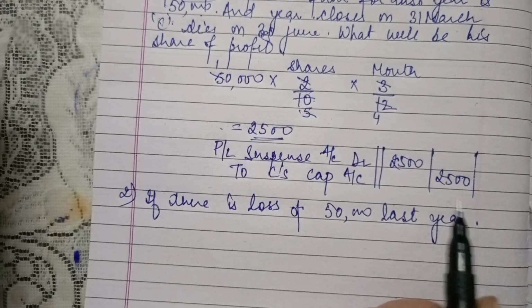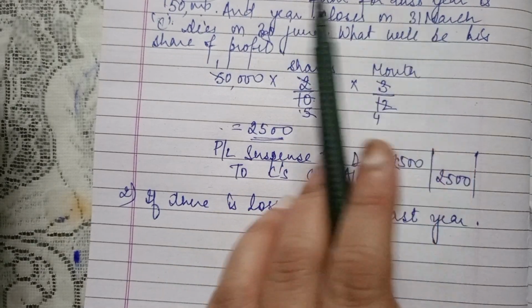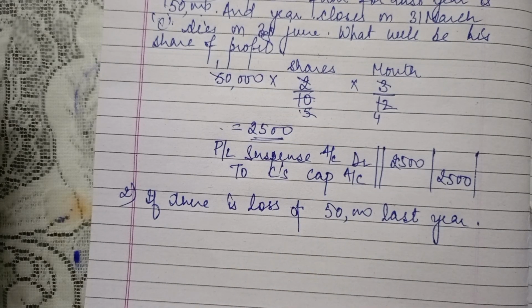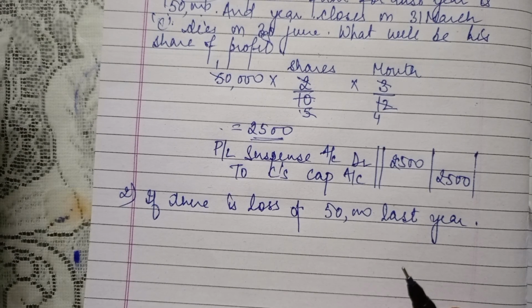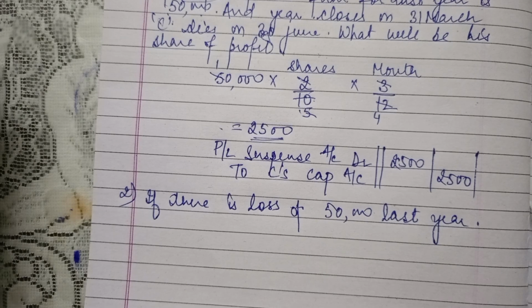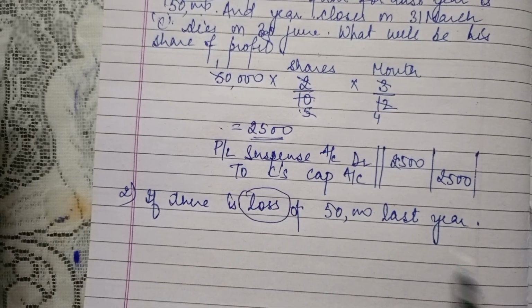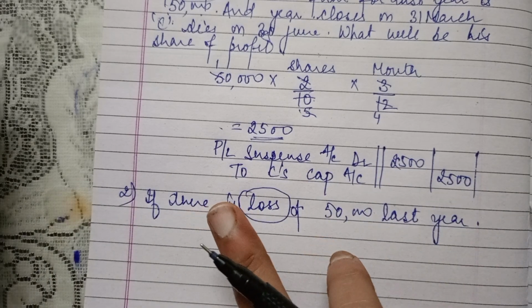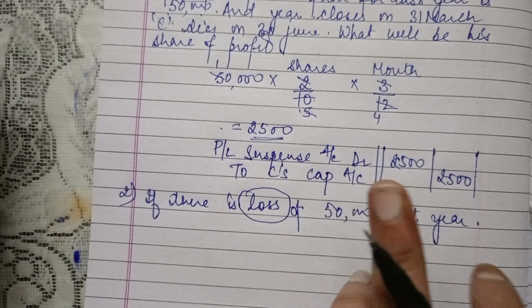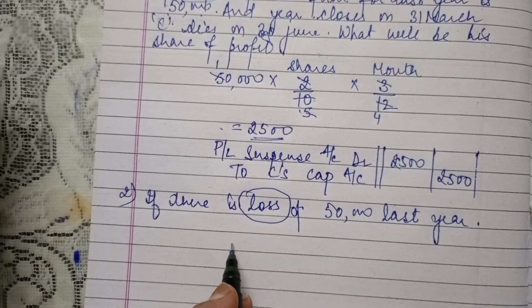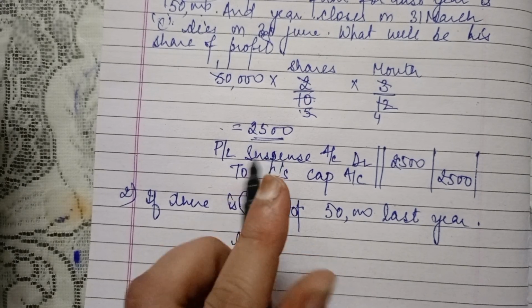Last year, and same year closes on 31st March, C dies on 30 June, what will be his share of profit? Now in this case, the company is already having a loss, then the person who dies will also suffer from the loss. The entry will be same whether the company is having a profit or a loss. The difference is not in the calculation of the profit share, only in the change of the entry.